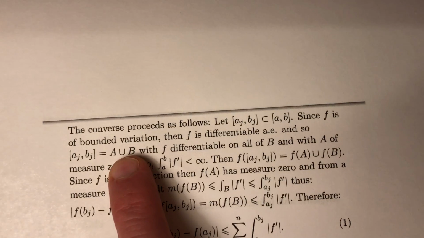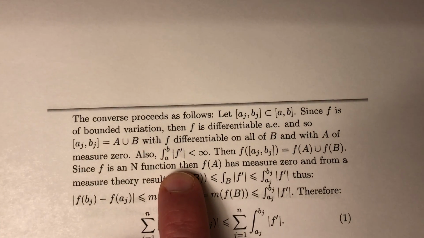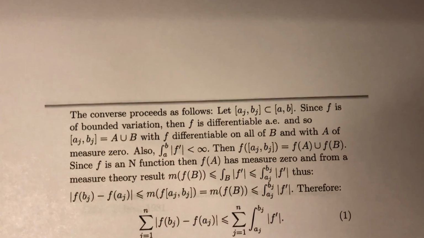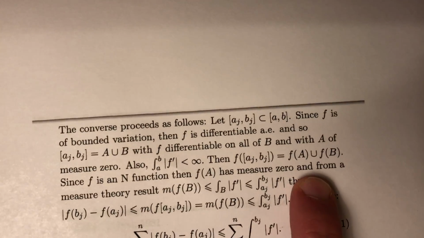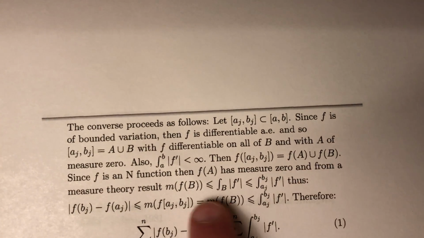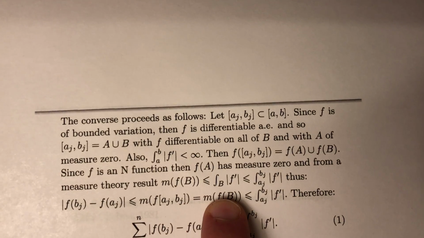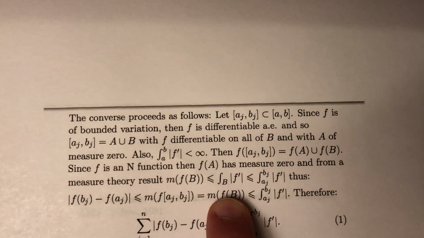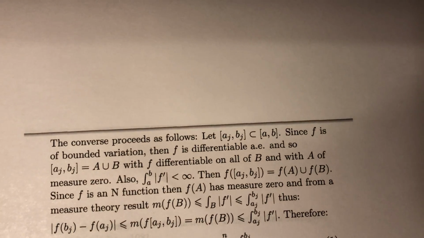Also, by the assumption that f is of bounded variation, the integral of f prime will be finite. Then there's another theorem from measure theory which says that the measure of f of B is less than or equal to the integral of f prime over B.